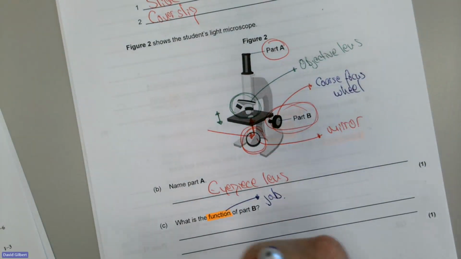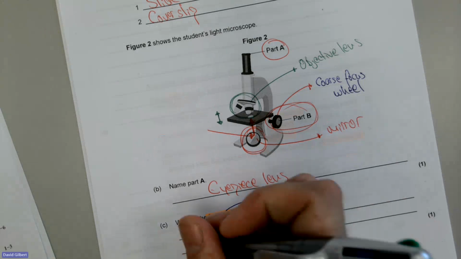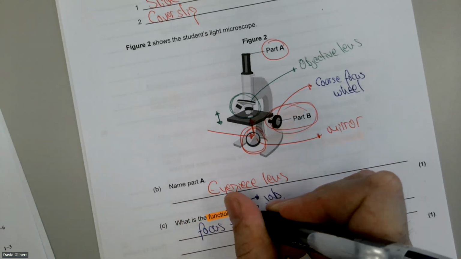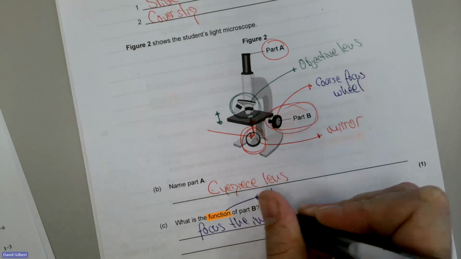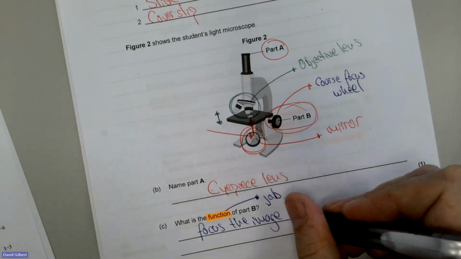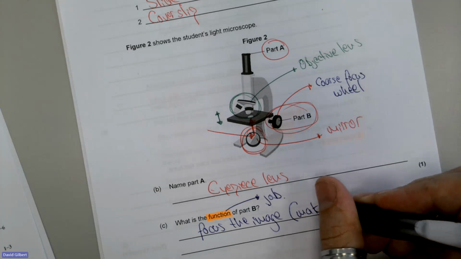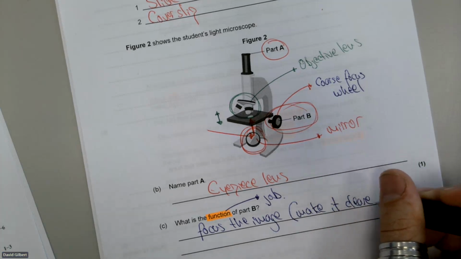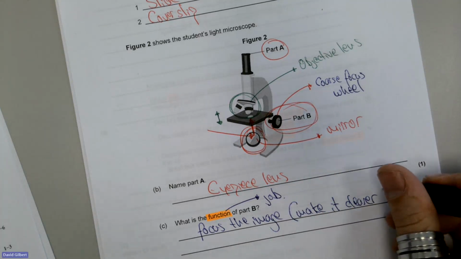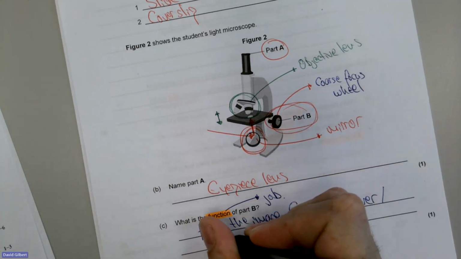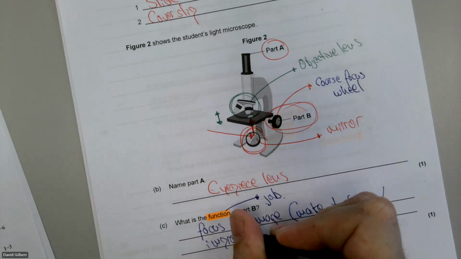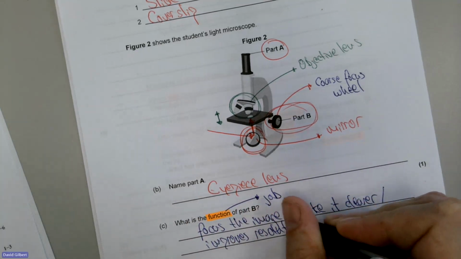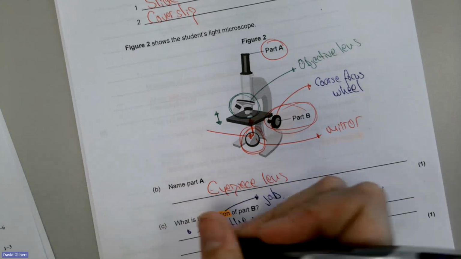Well, hopefully you should recall that actually it helps to focus the image. Now, we might have different ways of saying that. Could say it makes it clearer. We could say it improves the resolution. All of those are absolutely fine, saying the same thing.